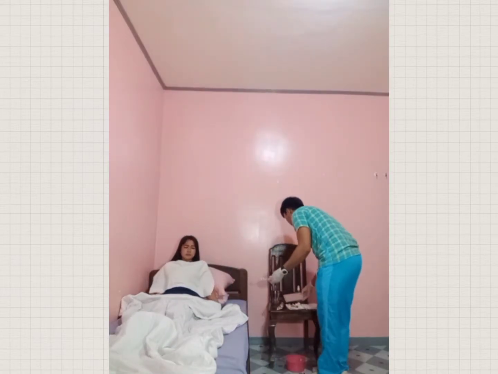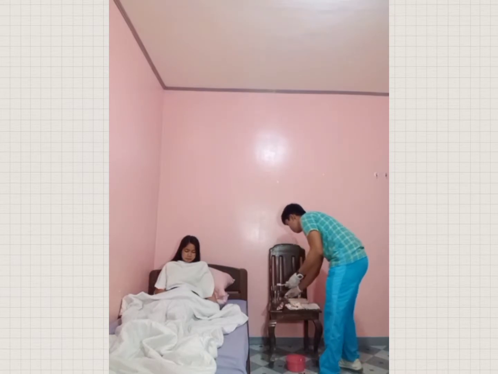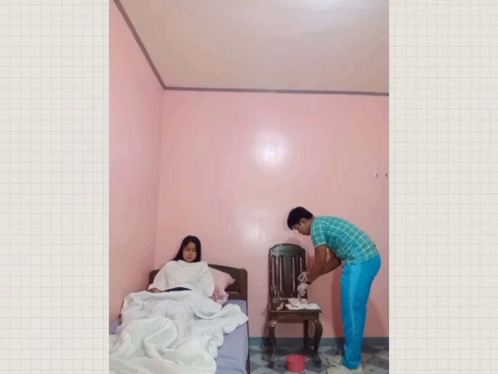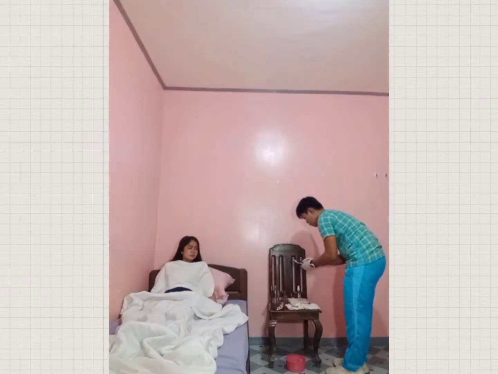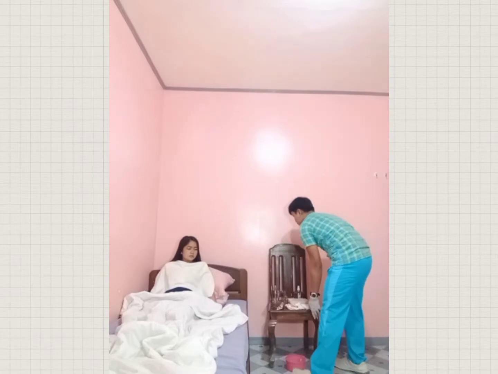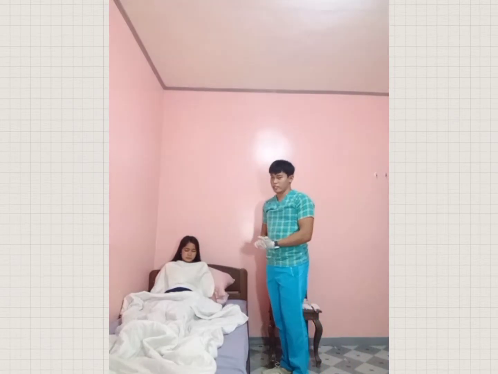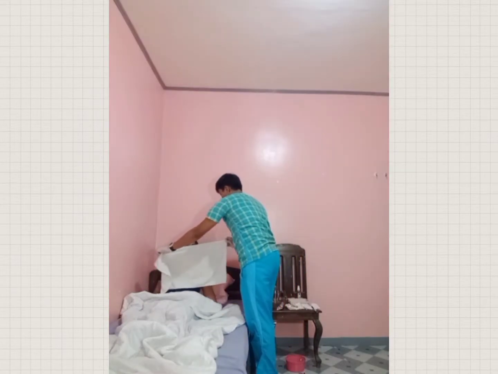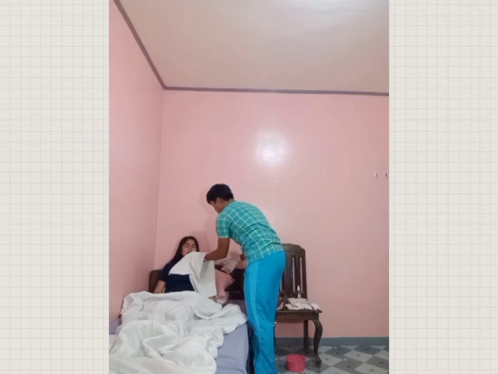So after that, I will clean her toothbrush by rinsing it with clean water on the glass, and put it in its proper place. Now, I will assist the client to her comfortable position. But before that, I will remove her towel and wipe her mouth.